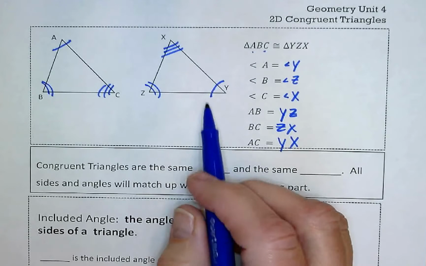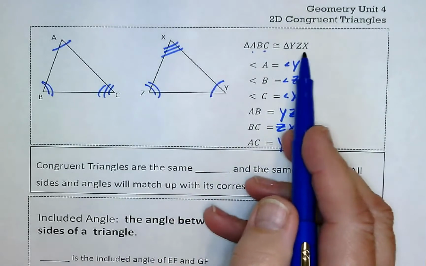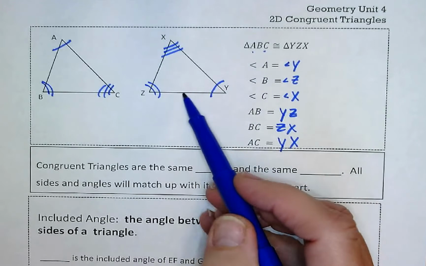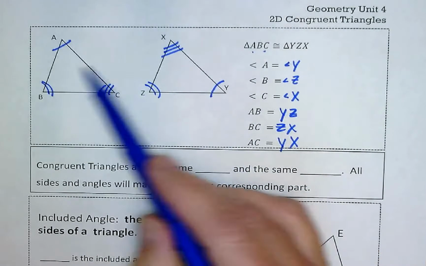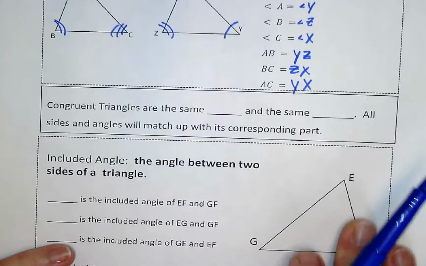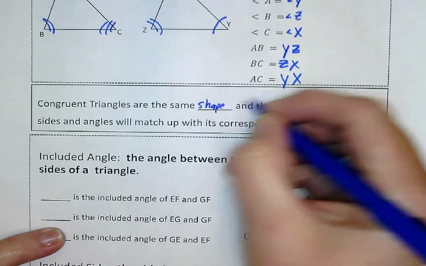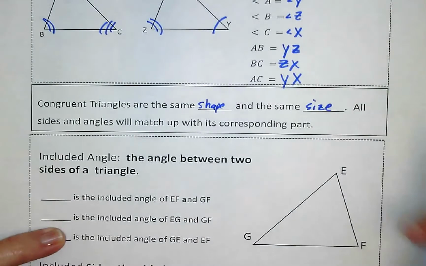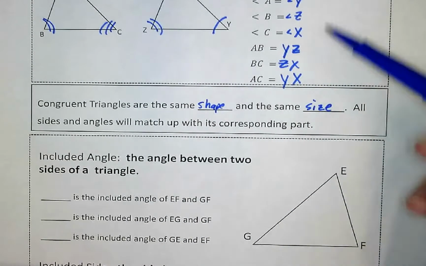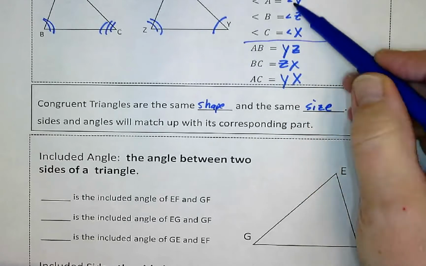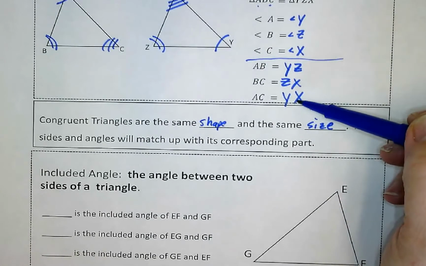So you can flip it, you can rotate it, just as long as the corresponding parts are said to be equal or congruent, and then this is how we would mark them on the picture. Most of the time they're going to be straightforward, this side equals this side, and so forth. When I'm talking about congruent triangles, they are the same shape and the same size. All sides and angles will match up with their corresponding piece as we listed up here. So when I have congruent triangles, you can see there are 3 sets of angles and 3 sets of sides, a total of 6 pieces that correspond and are equal to each other.